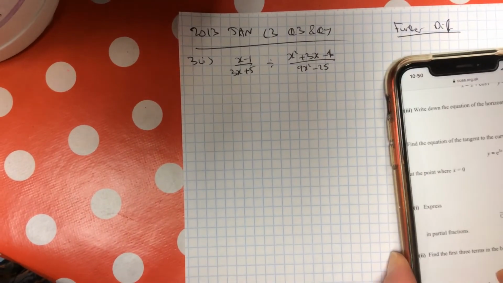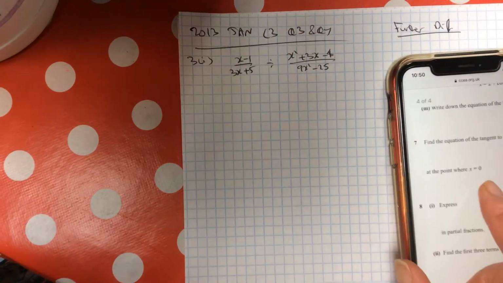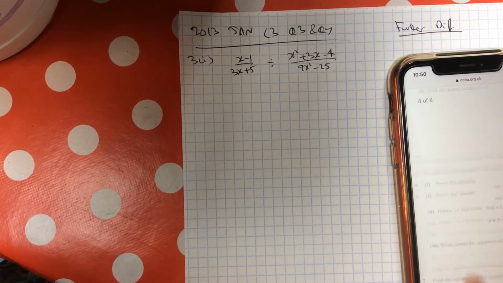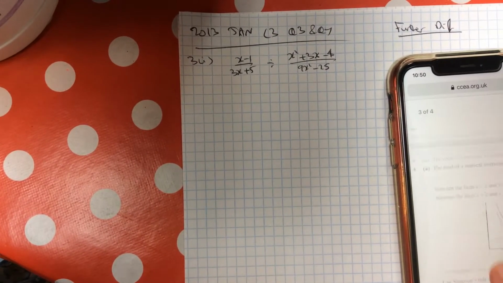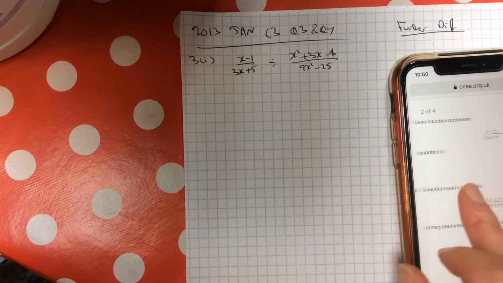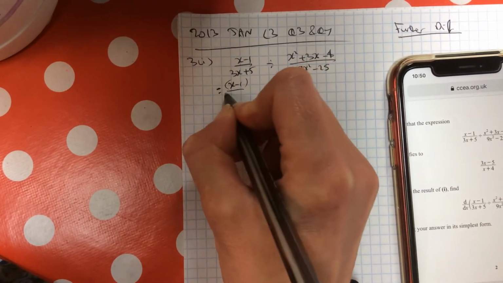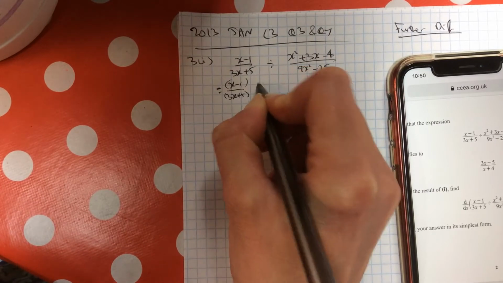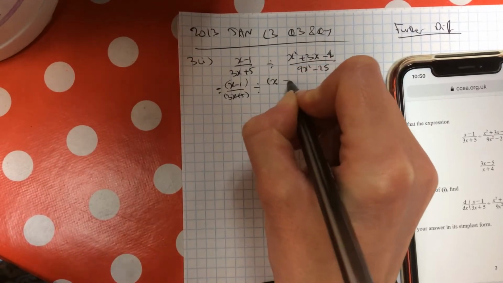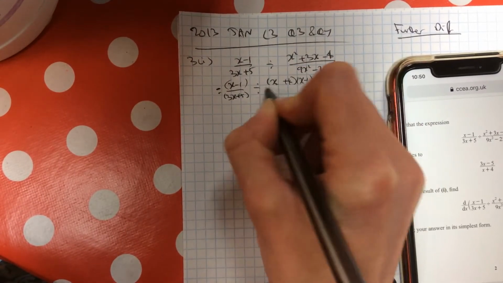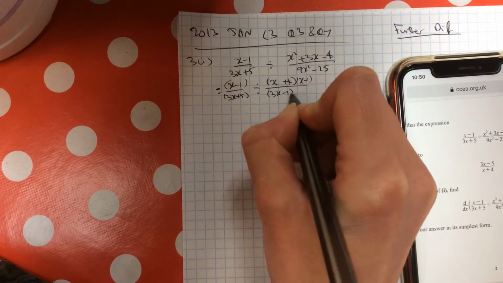I'm going to have a look at the January 2013 C3 paper, and I'm going to start off with question 3. It says, show that this expression can be tidied up like so. Basically, fractions means factorize. So (x + 4)(x - 1), a difference of two squares, on the bottom.